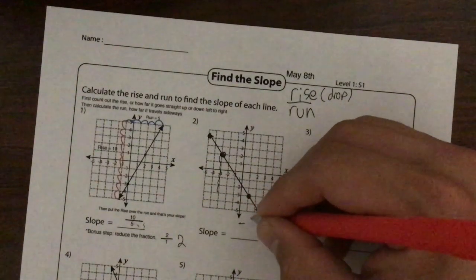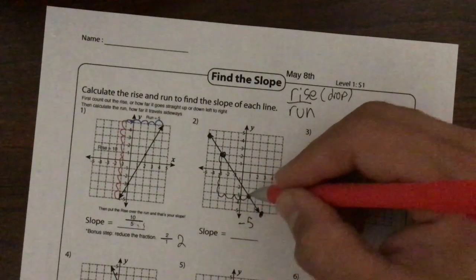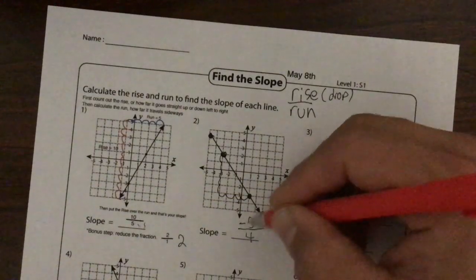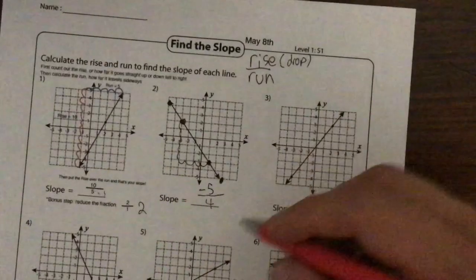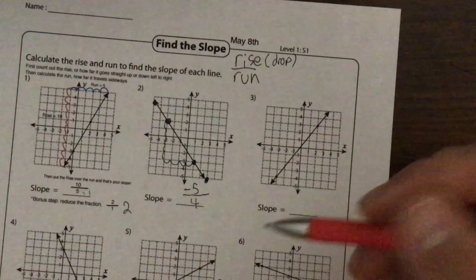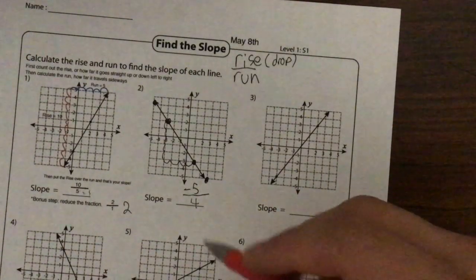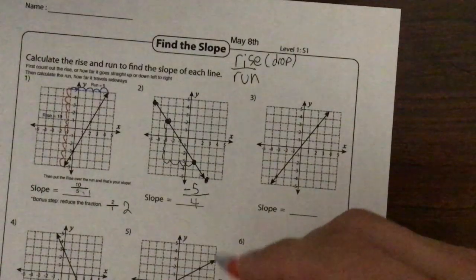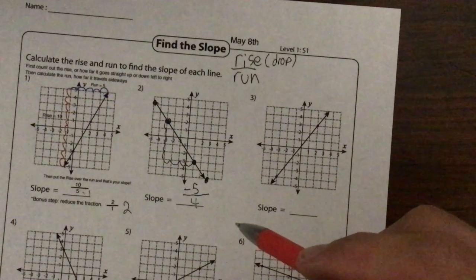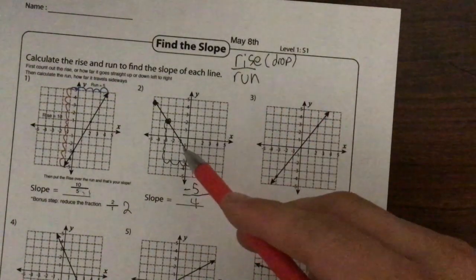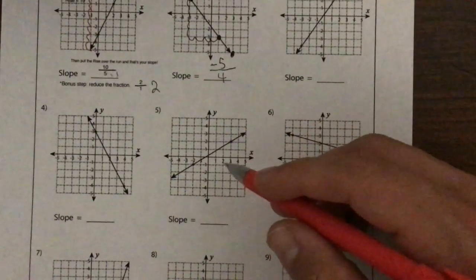Okay, now I need to get over. So I'm down 5, and then 1, 2, 3, 4 over. Now, the run's always gonna be positive, and that's why we go left to right. Okay, so my slope is -5 over 4. Okay, for you guys reducing out there, this is actually the reduced fraction. So you can't go any further than that. They're not divisible by the same numbers. You can divide this by 2, but guess what? You can't divide that by 2. So your rise over run, which is actually a drop here, is -5/4.